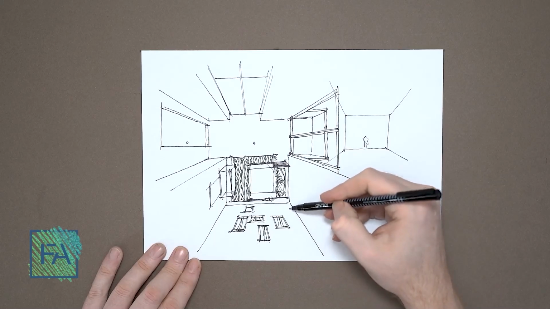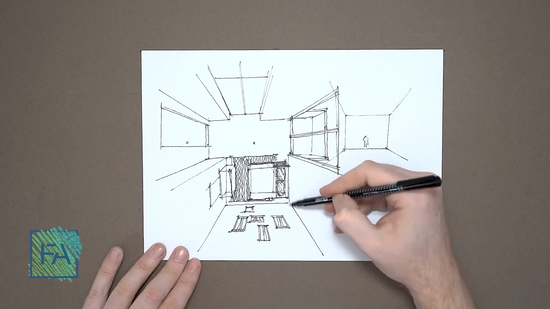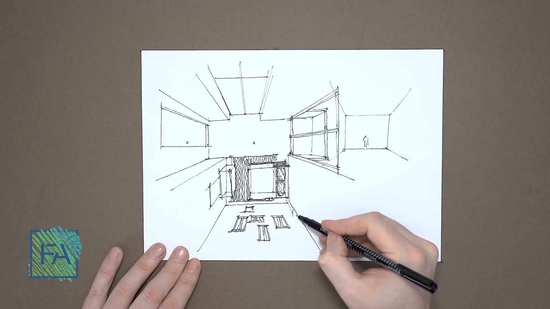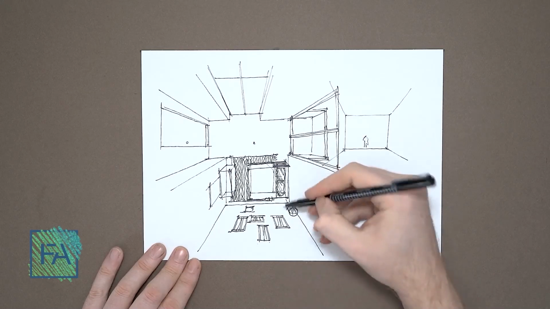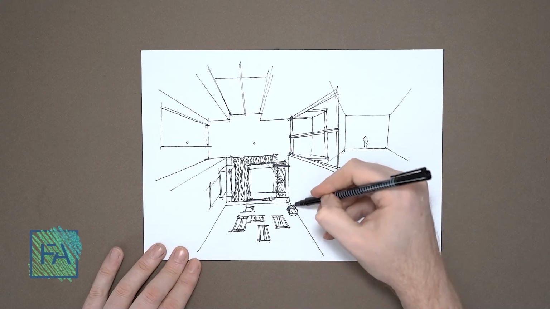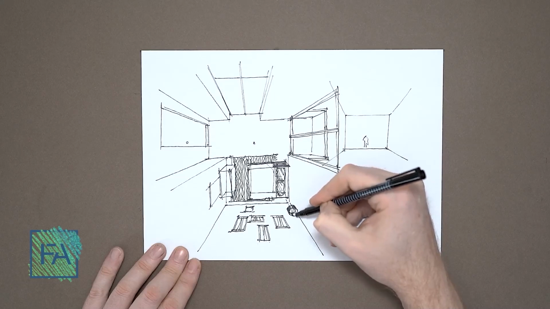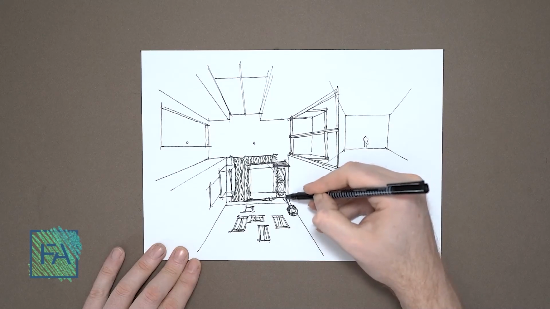On top of the bed here, we can place something as well, like a lamp. A standing lamp should be fine. So we have this like that.